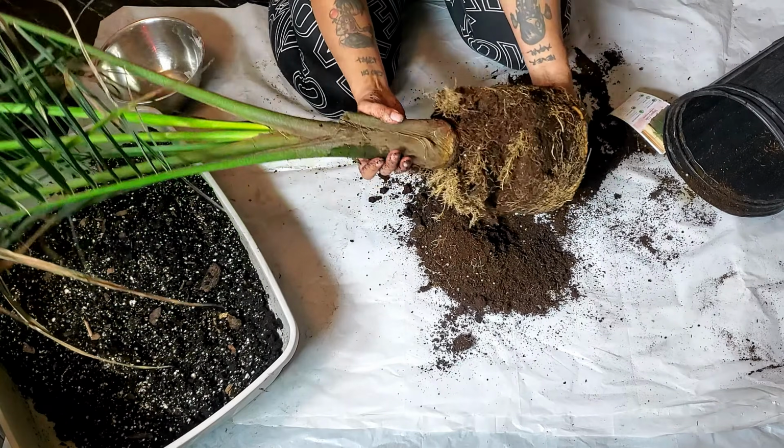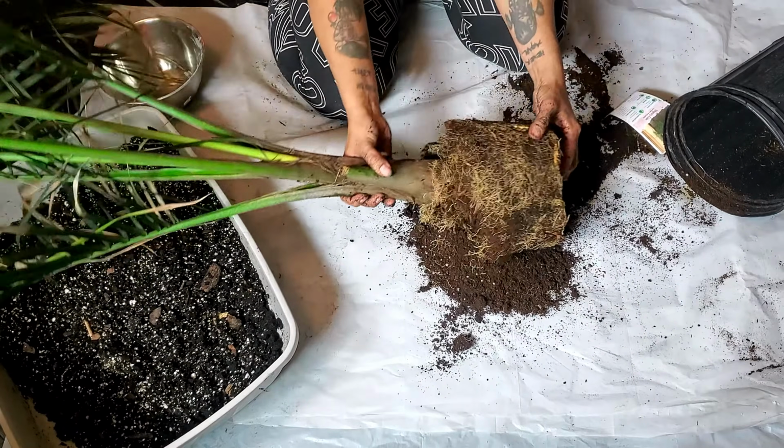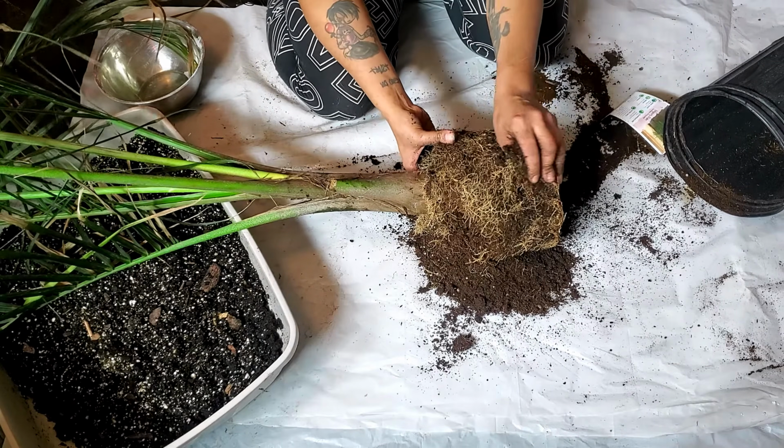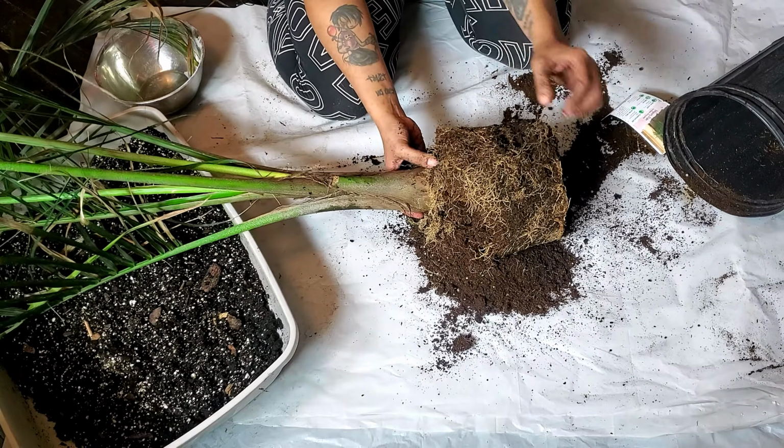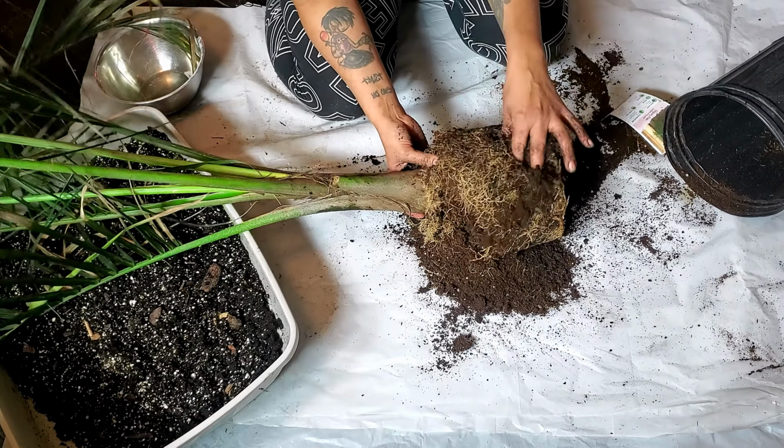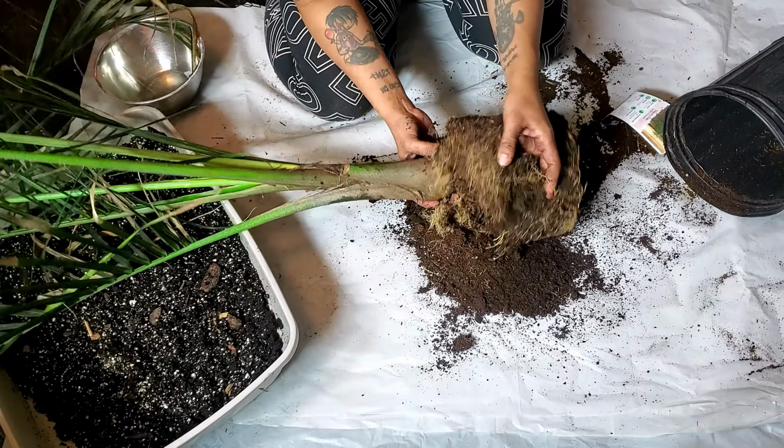That little freaking turd. So I'm just going to loosen up all this peat moss inside of it. I want to at least hold on to as much roots as possible. So we're going to be very, very gentle.